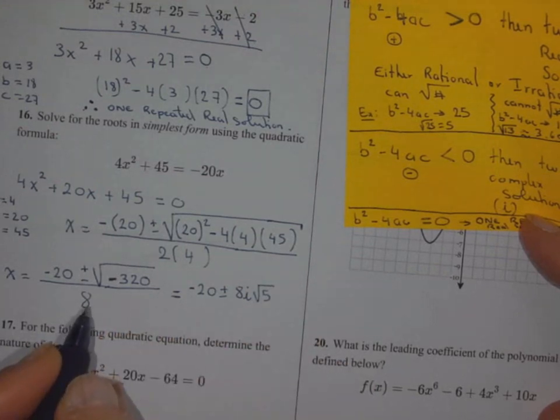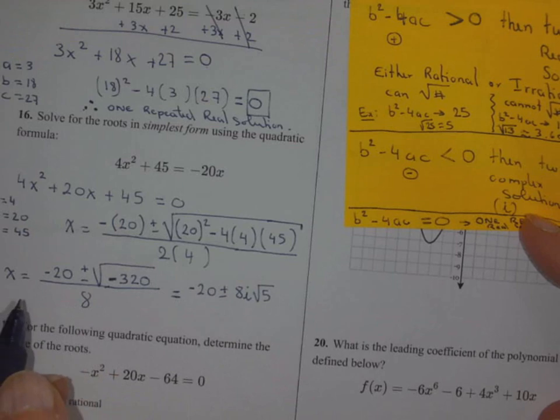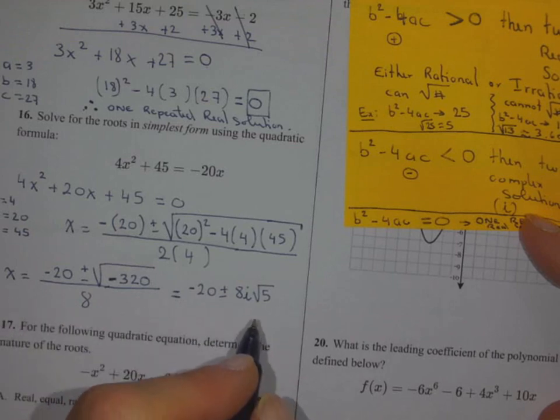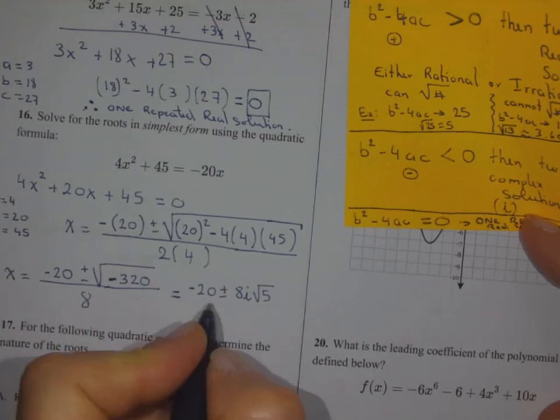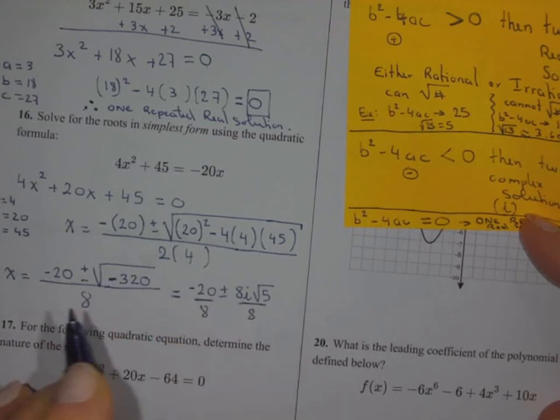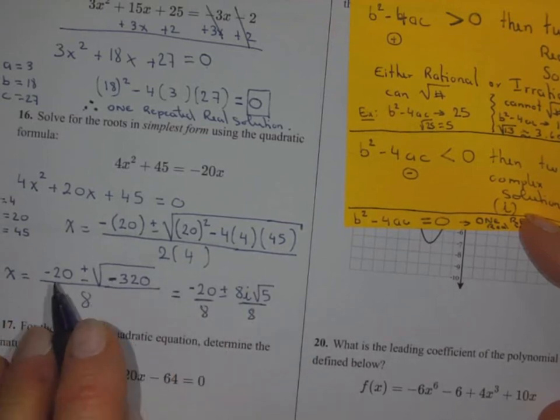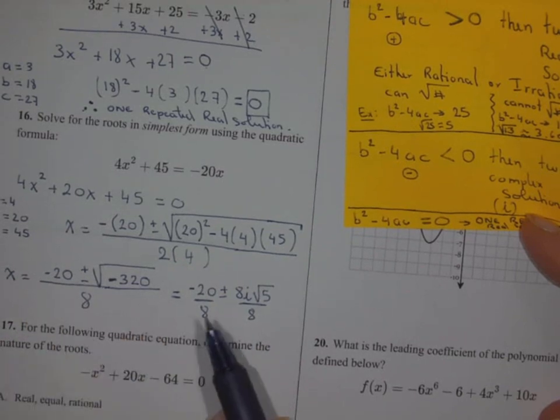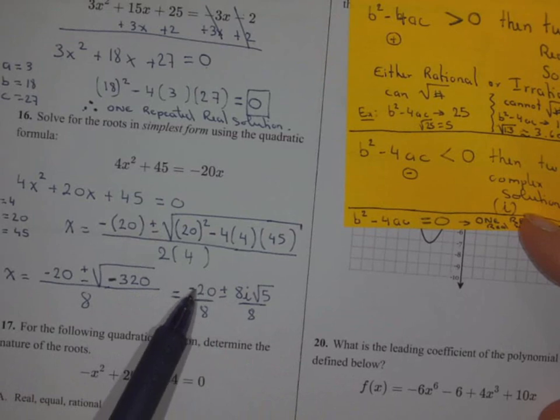But now, I need to separate my real number from my imaginary portion of it. So I'm going to rewrite them separately, but they're both over 8, right? Because remember, the whole thing was over 8, right? So it's this over 8 and that over 8, right? Why do I do that? Because now I can simplify.